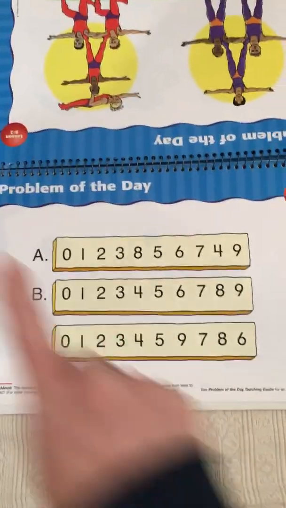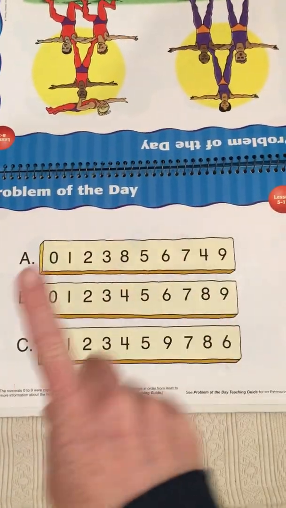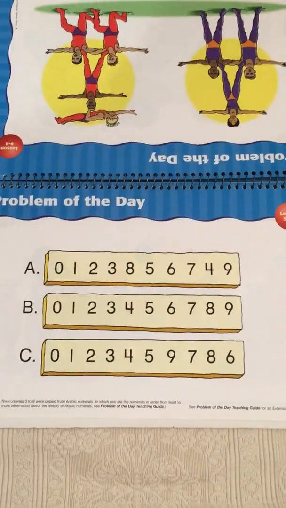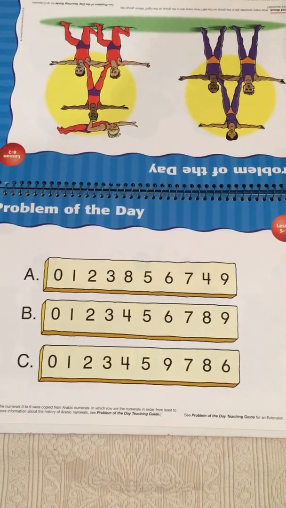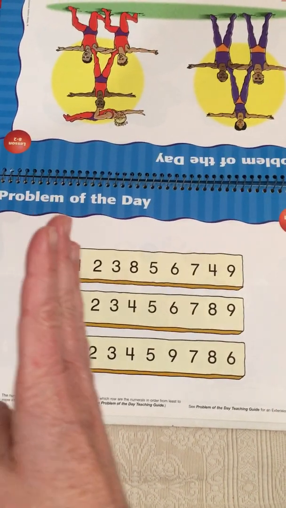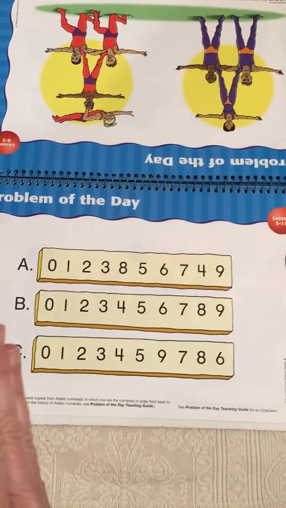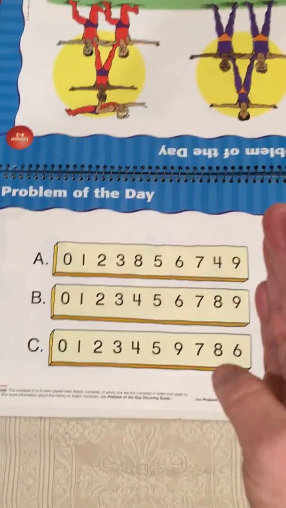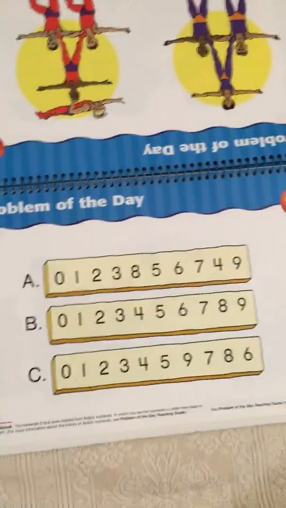So which one is it? Row A, row B, or row C that has them from least to greatest? Least being the smallest, greatest meaning the most amount.